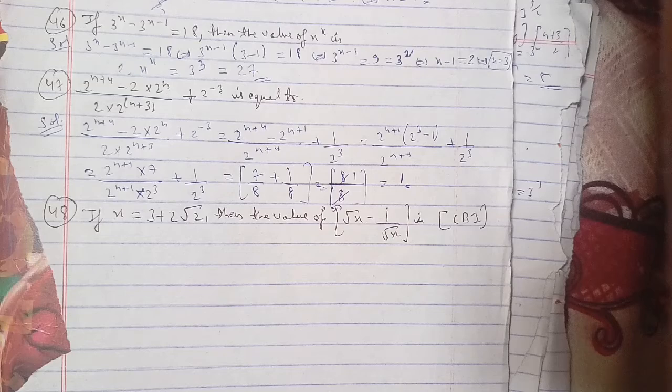The options for the same we have: 1, 2, 2 under root 2, 3 under root 3. So let's go ahead and find the solution for the same.